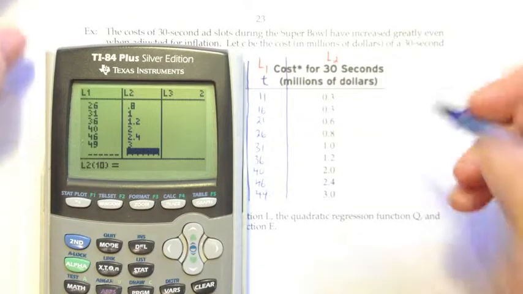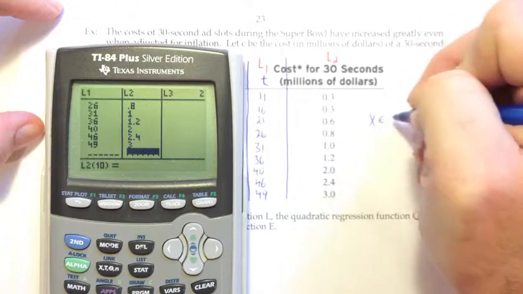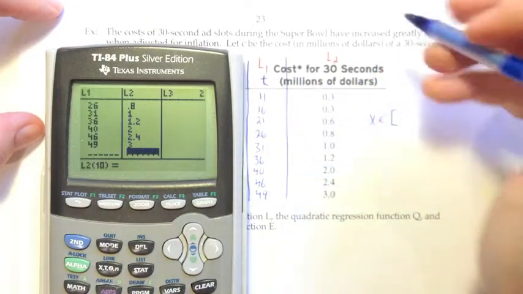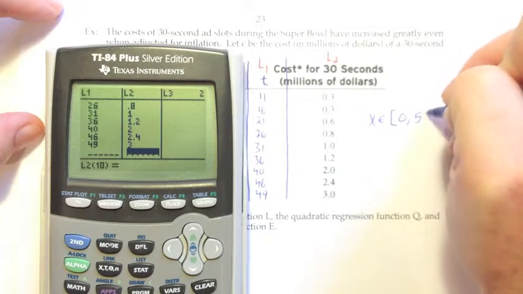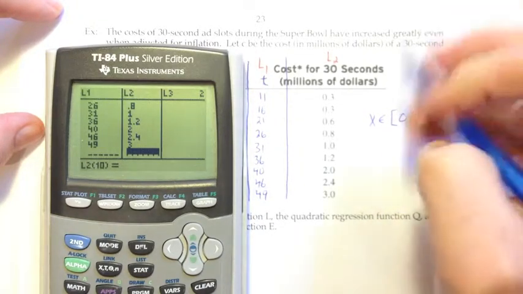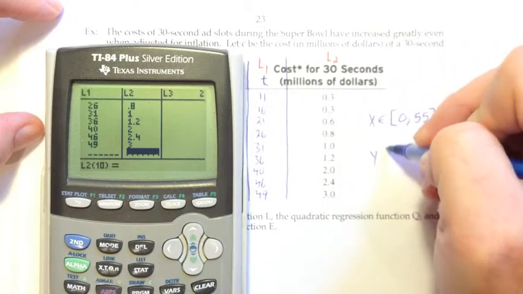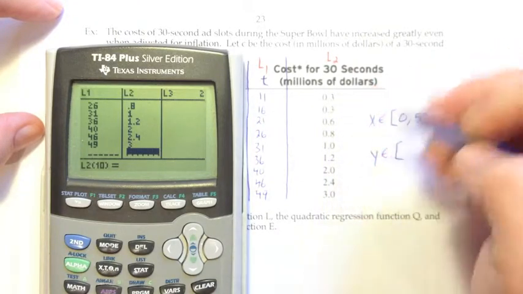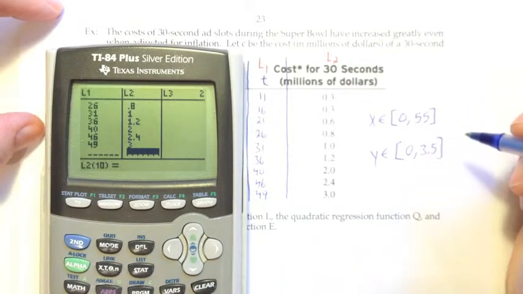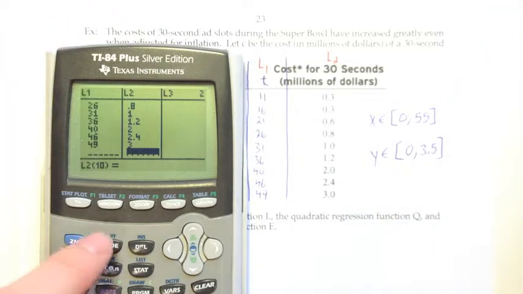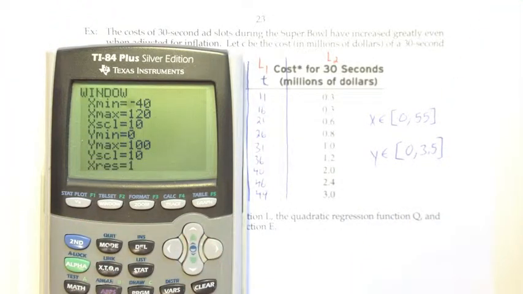So I want to think about the window. For my X window, I'm going from 11 to 49. I think I'll just go from 0 to 55, and I'll probably use a scale of 5s. And here for my Y values, I'm going from pretty low up to 3, so I think I'll go from like 0 to 3.5 and use a scale of 0.5 for that one. So let me set up that window. So the window would go from 0 to 55 with a scale of 5s, and for the Y values from 0 to 3.5, and I'll number it in halves.